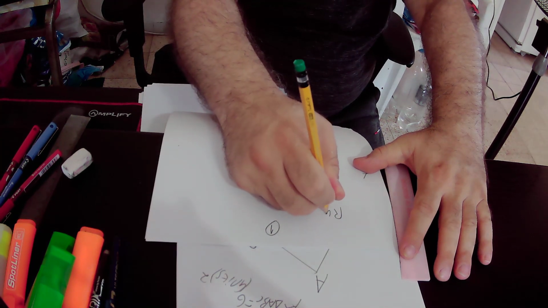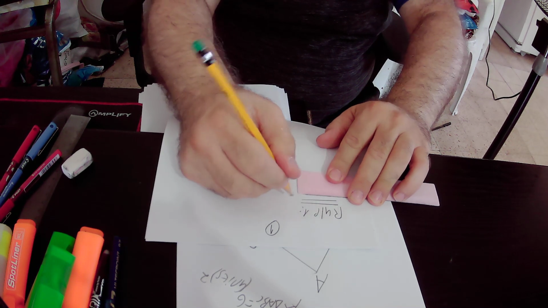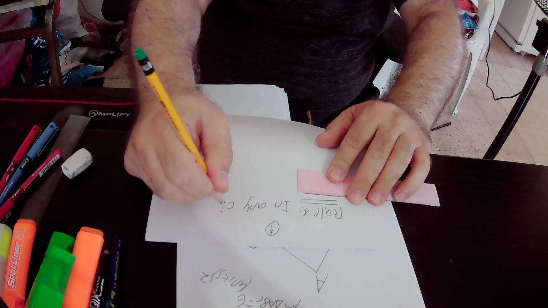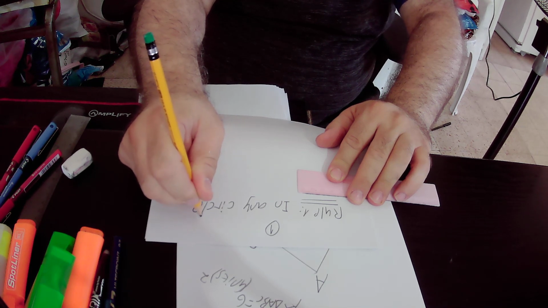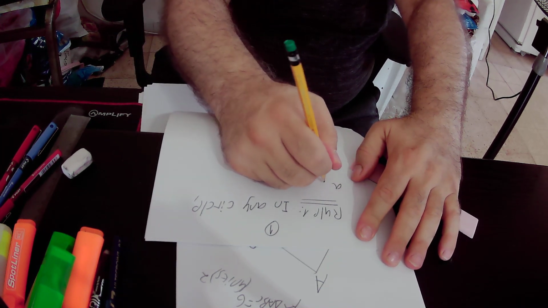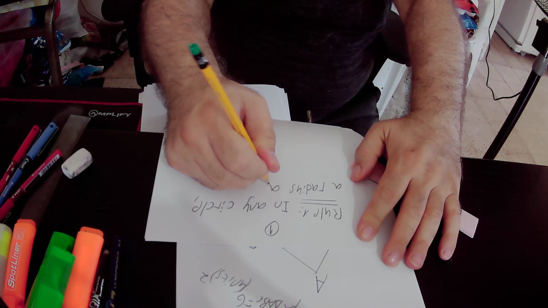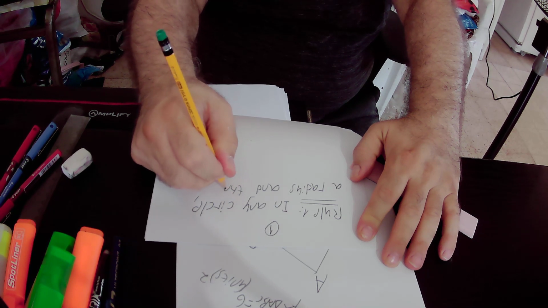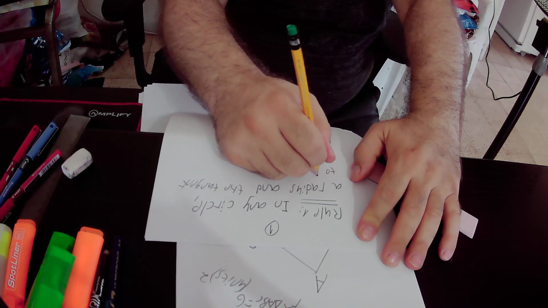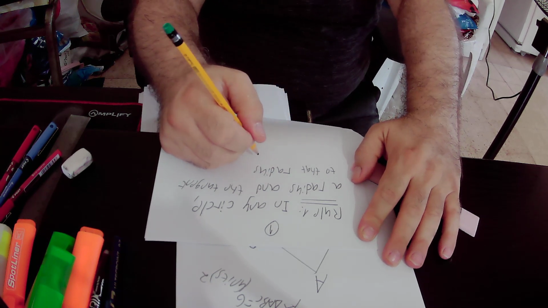Rule number 1 states that in any circle a radius and the tangent to that radius are perpendicular to each other.